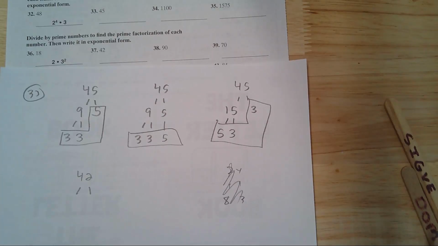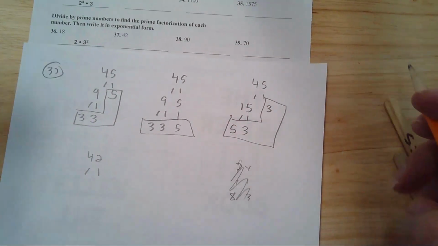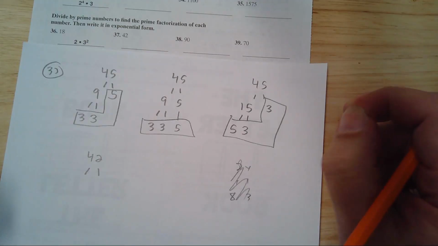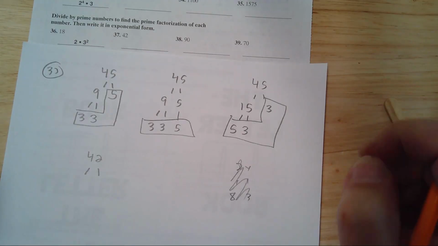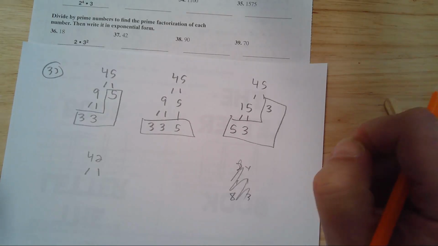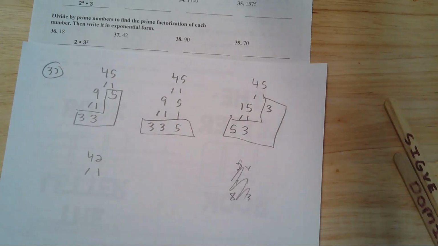Just one? Just do one tree? Yep, one tree is good. The objective is if you can write out your final answer in exponential form with the right bases and exponents where they should be. So for 32 through 35, you still want us to do two though, right? No, one, just one.